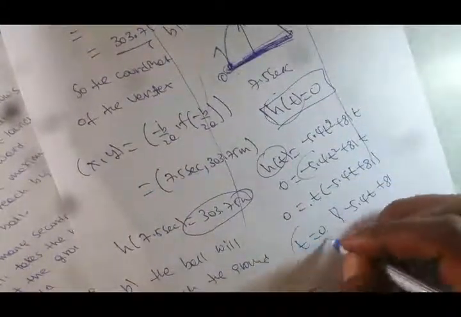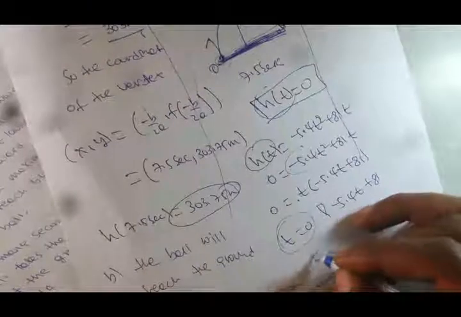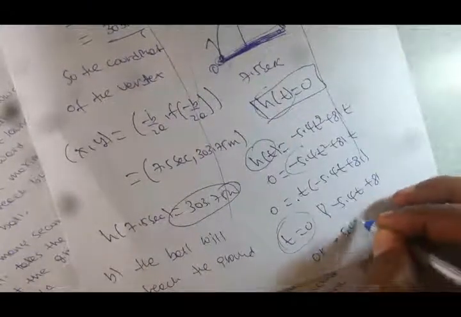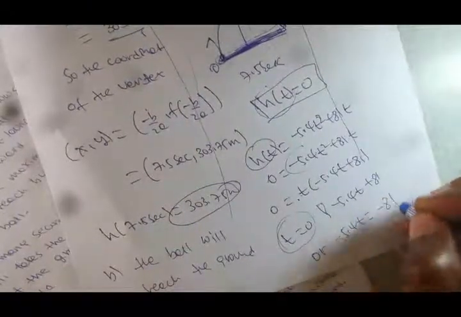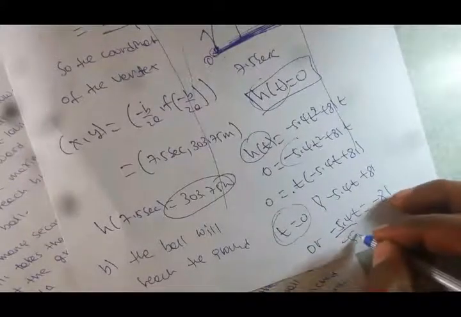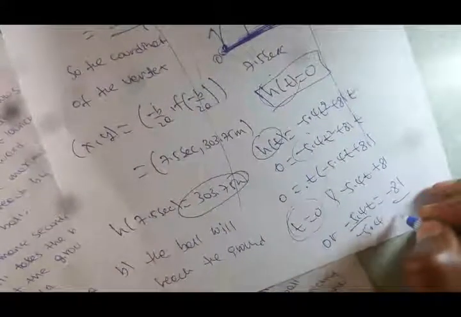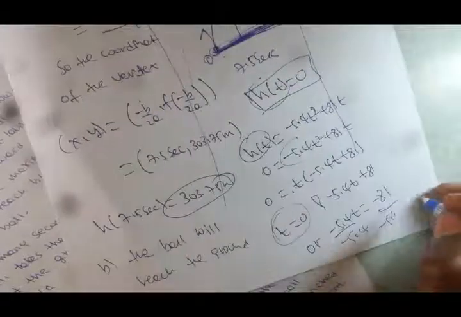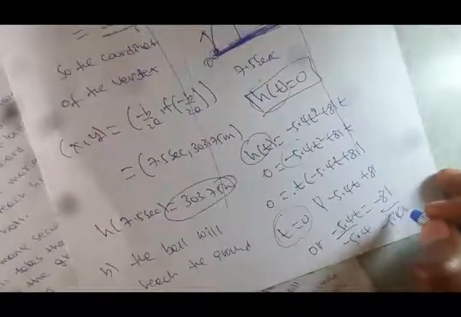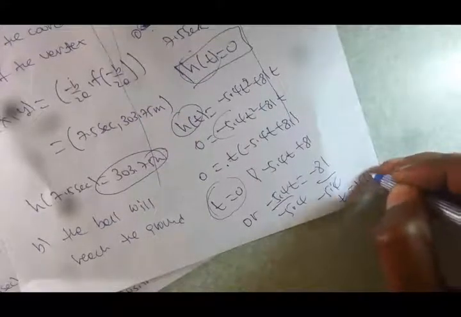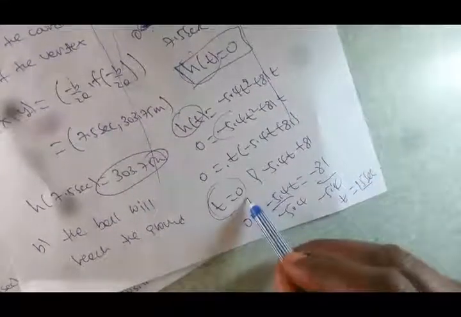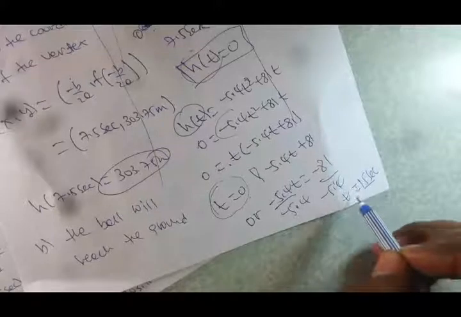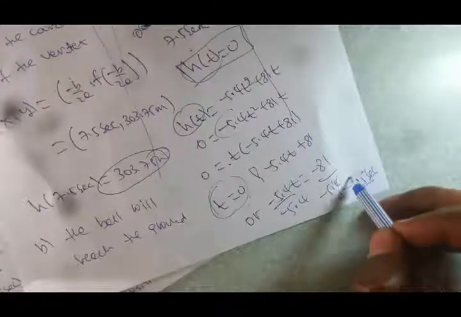So the ball will reach the ground when the time is 0, or minus 5.4 t is equal to minus 81, so t is equal to minus 81 over minus 5.4. This is t equals 15 seconds. So the ball is on the ground when the time is 0, or the ball will reach the ground again after 15 seconds.